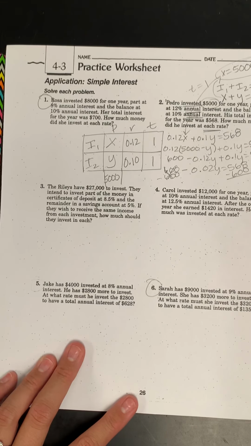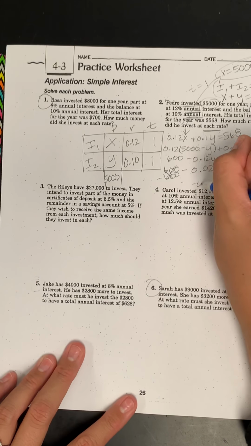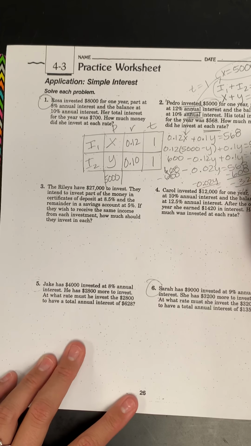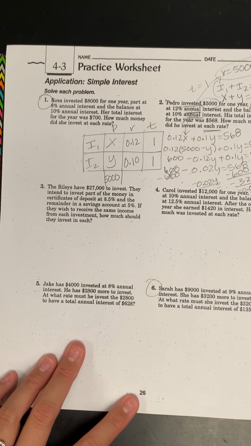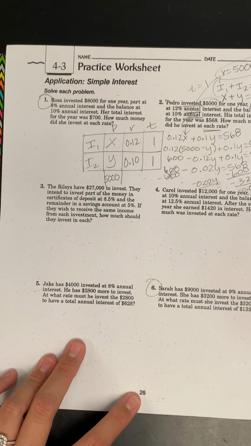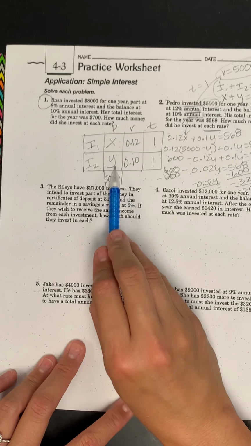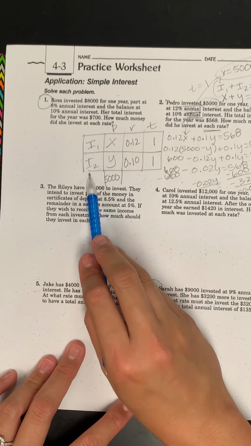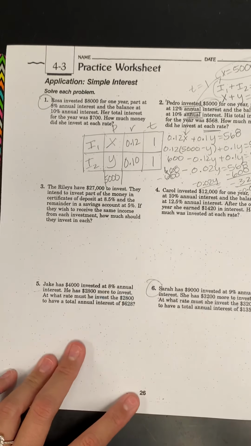I'm gonna go ahead and subtract 600. And I'm left with negative 32 equals negative 0.02y. Divide both sides by negative 0.02. And I end up getting that y equals 1,600. Okay, and so that's only giving me the answer for one of the rates, which in this case would be the principal amount at 10%.